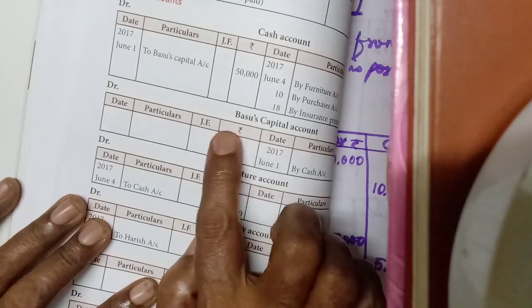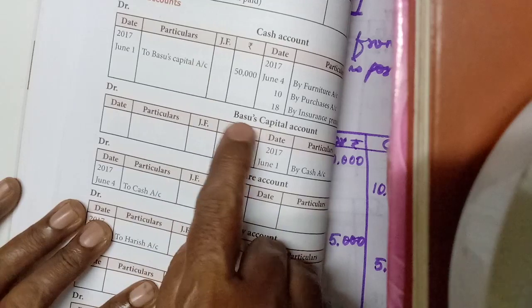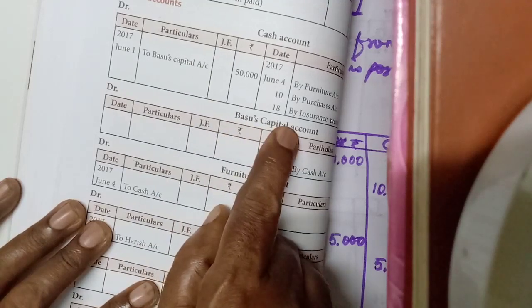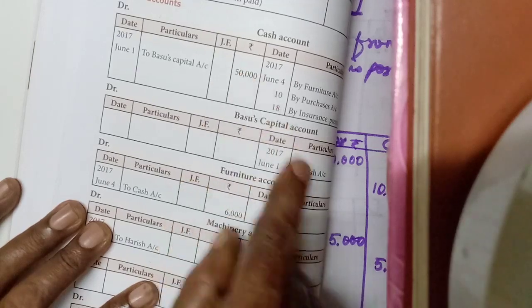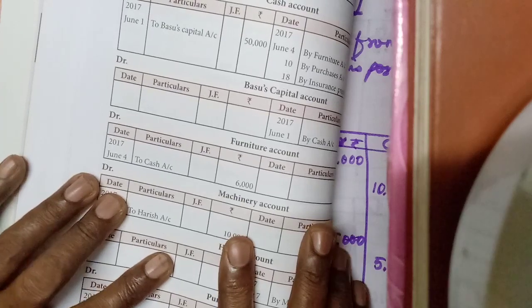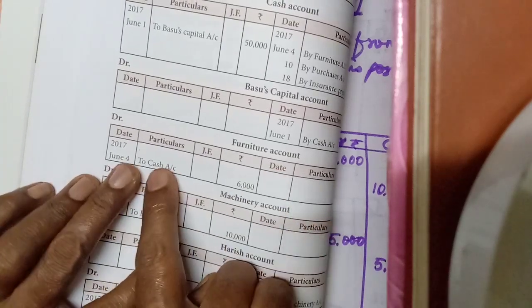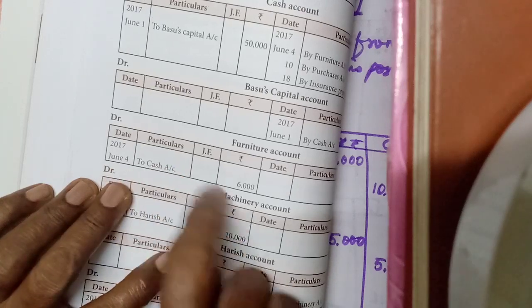Okay, so you see Basu's capital. What is the entry? Cash account debtor to Basu's capital. Here we are preparing Basu's capital account. It is credited, so on the credit side we should enter by cash account. Year, month, date and all that. Then furniture account debtor to cash. So furniture is debited, so debit side to cash.